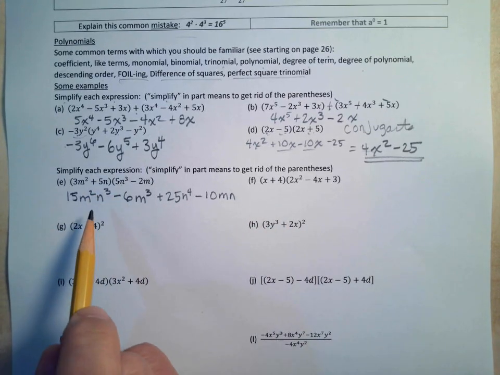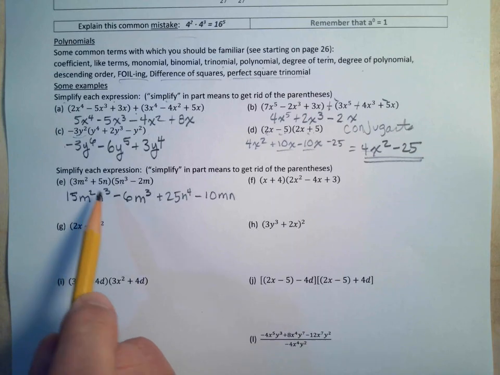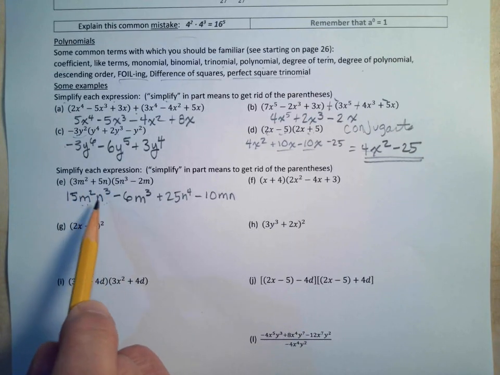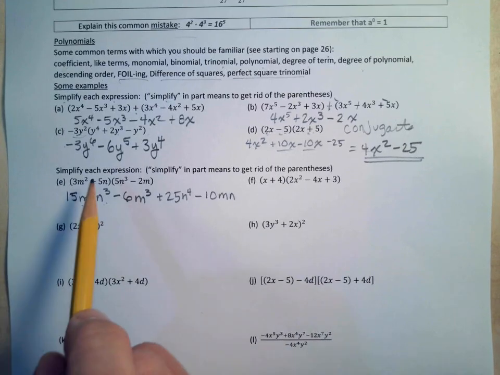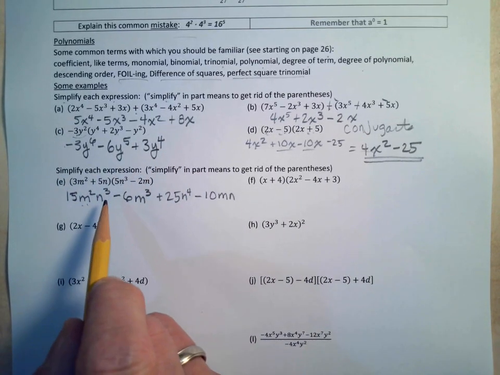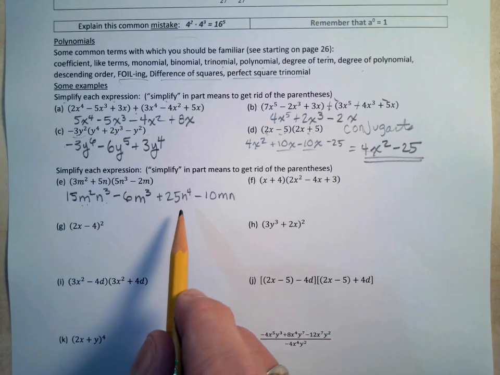Now there's no real reason for which of these should go first. Sometimes we put them in alphabetical order, or the order in which they are here. There's no real rhyme for which one should be first. We should have them in descending order.